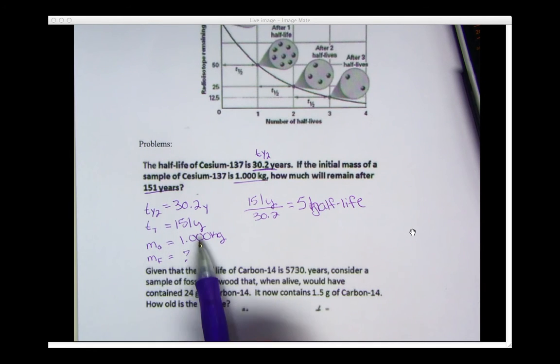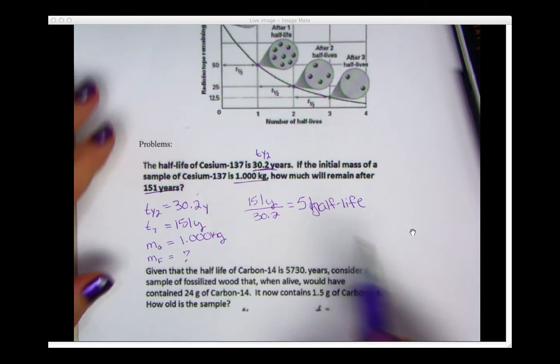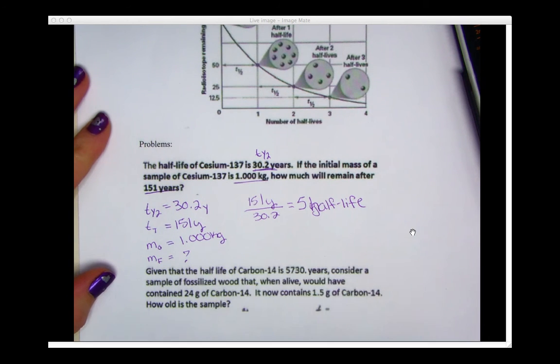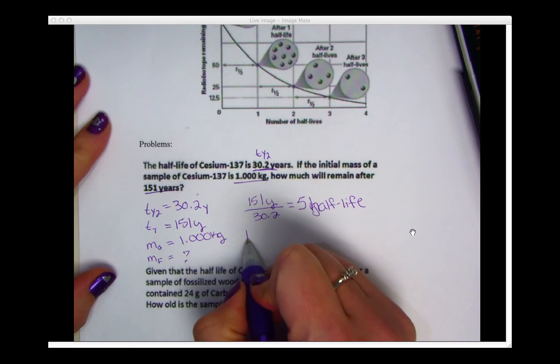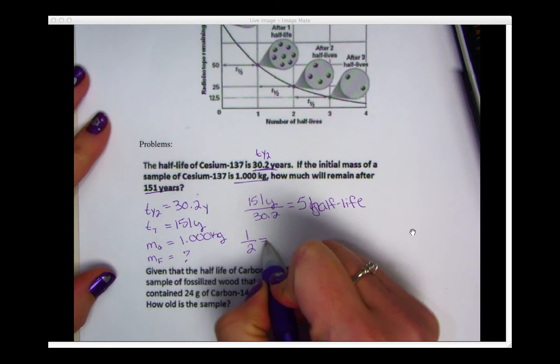So if our original amount was 1, there are actually 2 ways you can solve this. The way I do it is I take 1 and divide it by half 5 times.